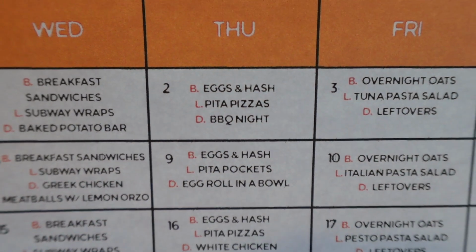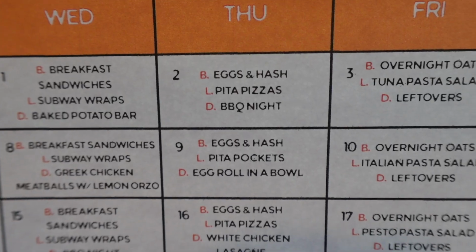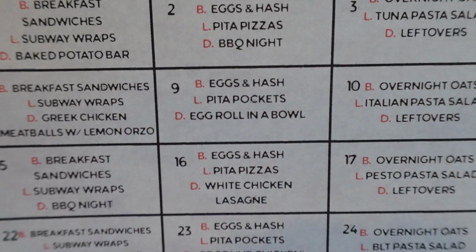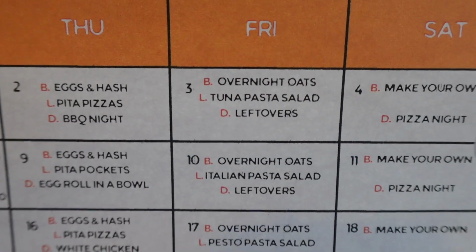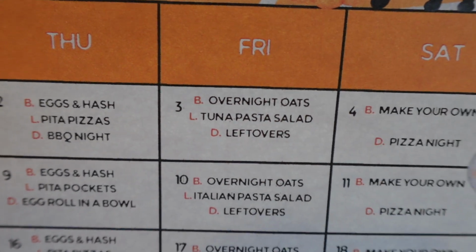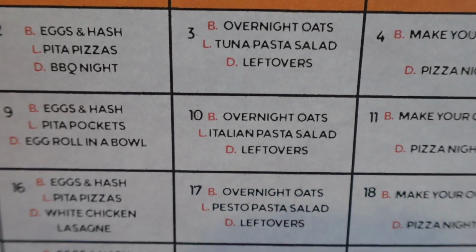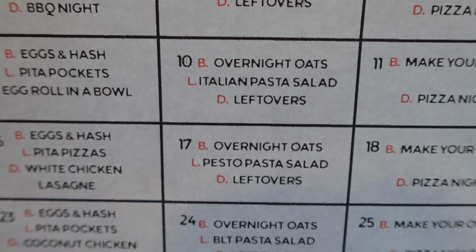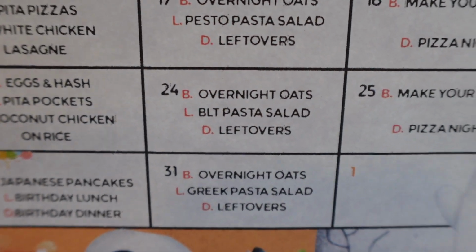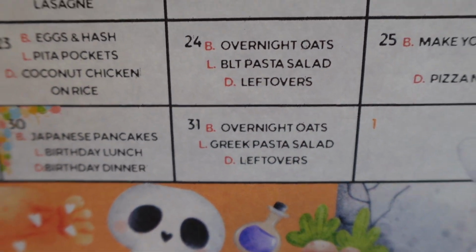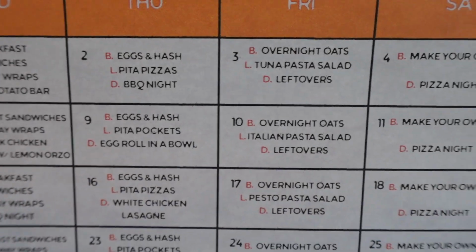Thursday, we are doing pita pizzas, so a rotation of pita pizzas and pita pockets on Thursdays this month. And then Friday, we're doing pasta salads. So the first Friday is tuna pasta salad, Italian pasta for the second, pesto pasta salad, BLT pasta salad, and a Greek pasta salad. Keeping a bit of a rotation there.